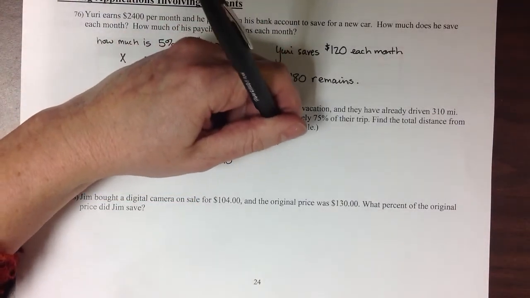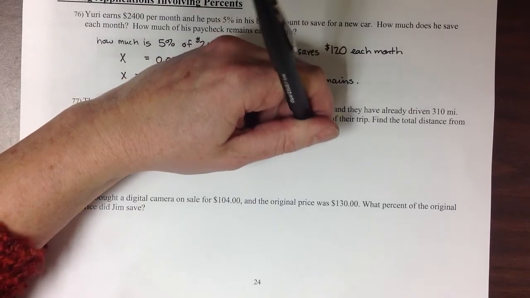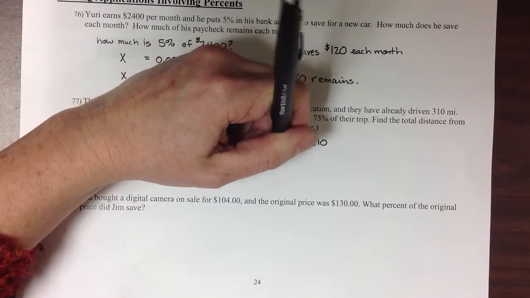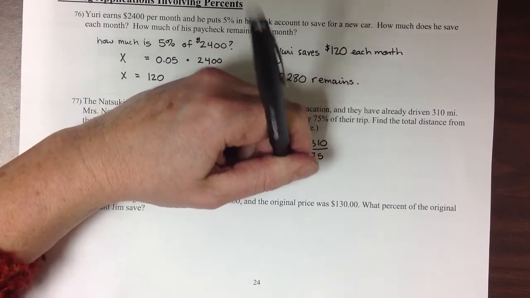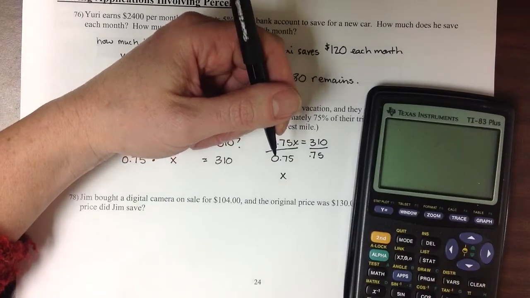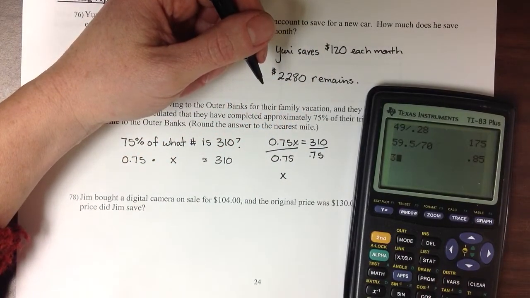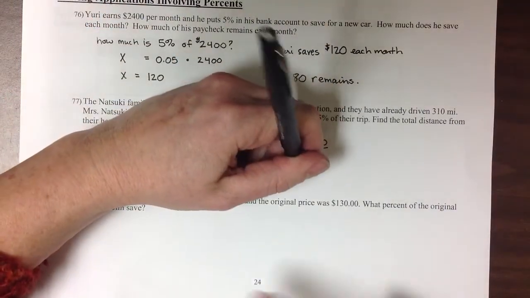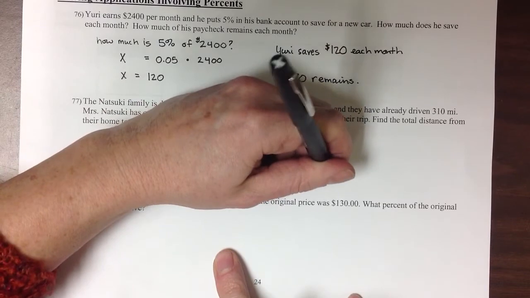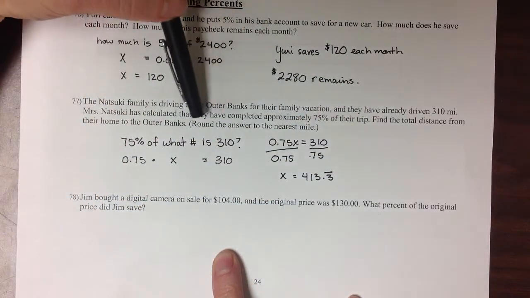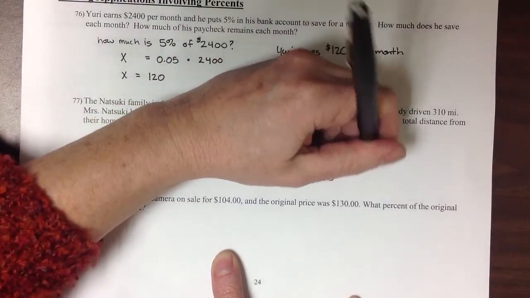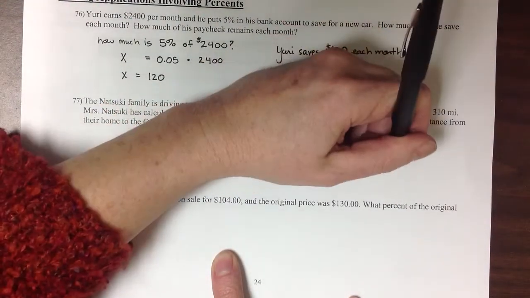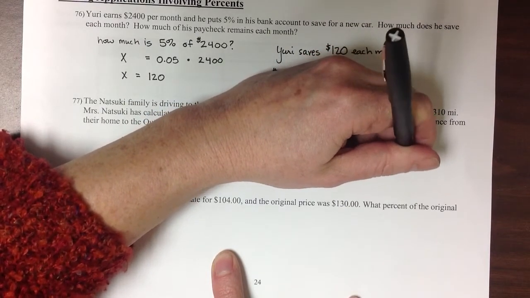So when I go to solve this, I'm going to divide both sides of my equation by 75 hundredths, which will give me a total of 413.3s that repeat forever. Checking the directions again, they tell me to round my answer to the nearest mile. So 413 miles.